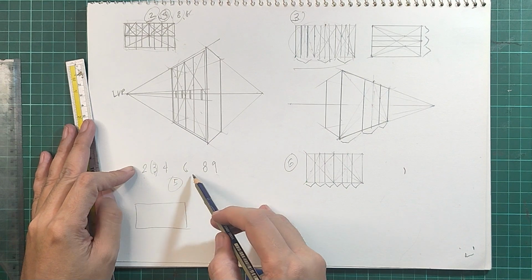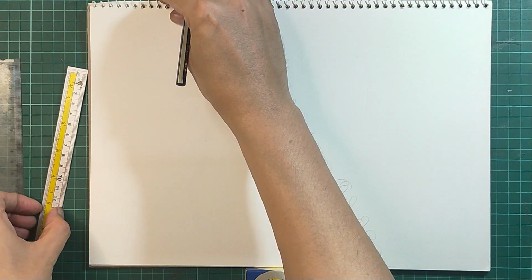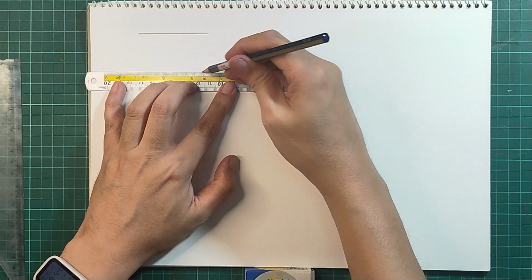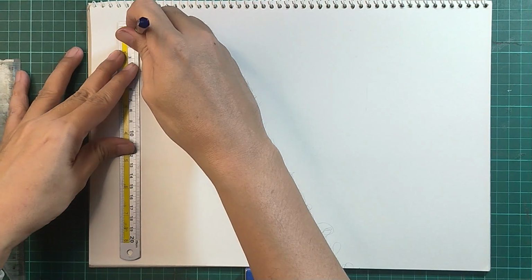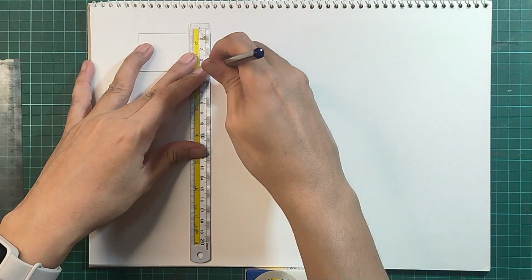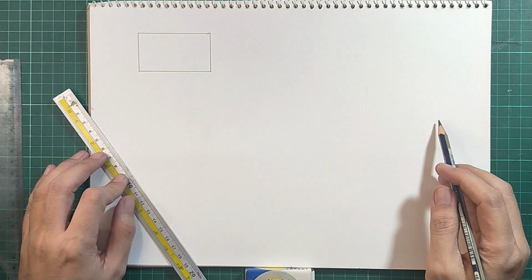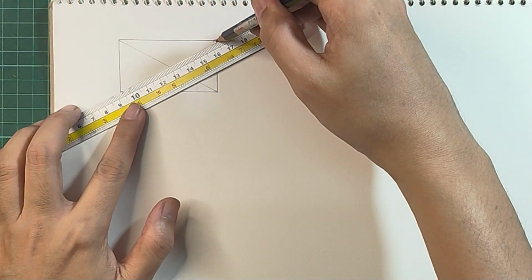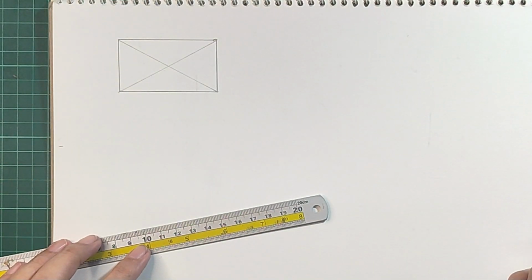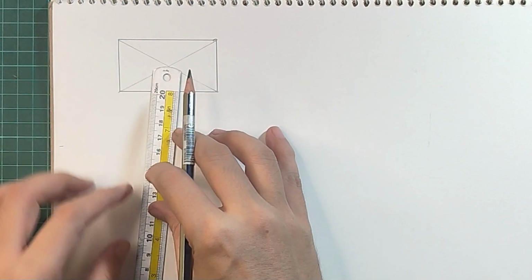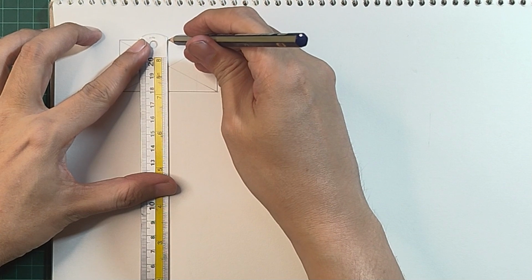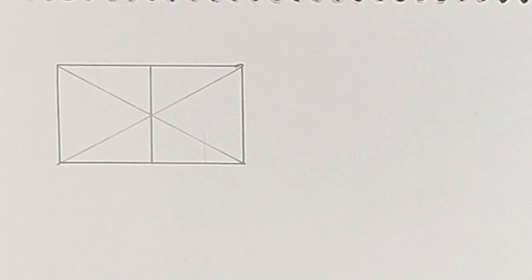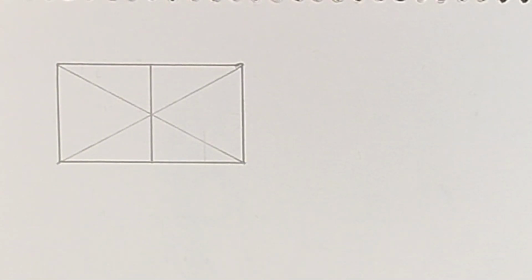Let's now go to 5 and 7. To do 5, let's start again with a plane or a face that's facing us. So we will start again with the X. So let's X this out. Then the next thing we're going to do is we are going to divide that into 2 sections. So you have your first section, then you have your second section.